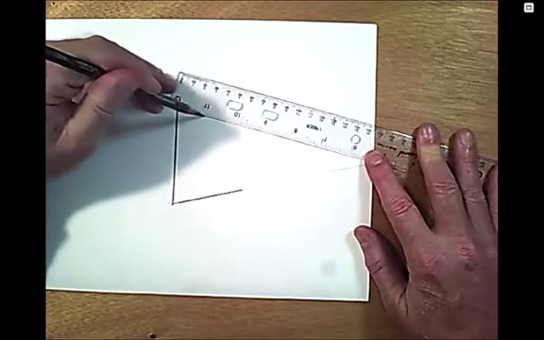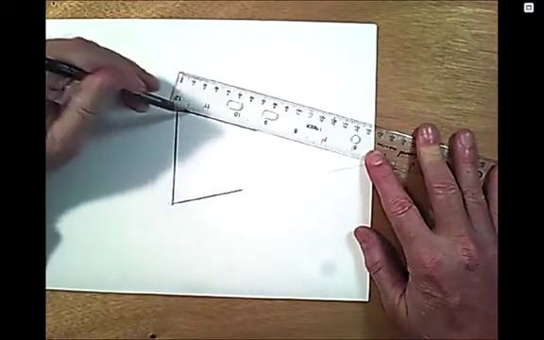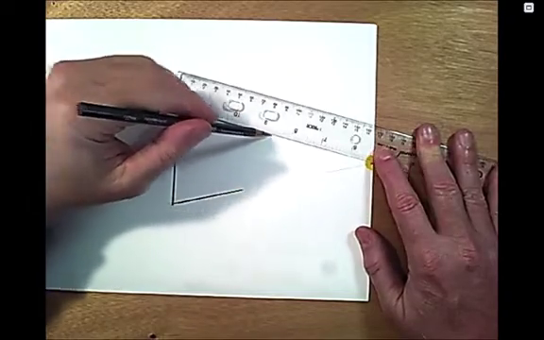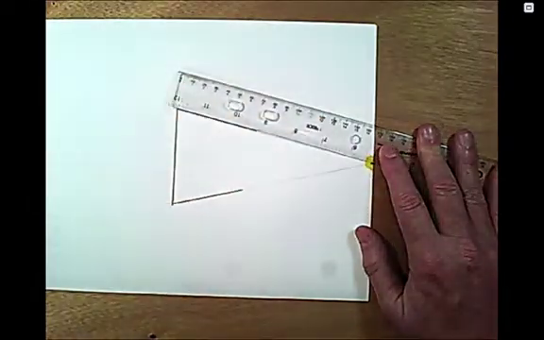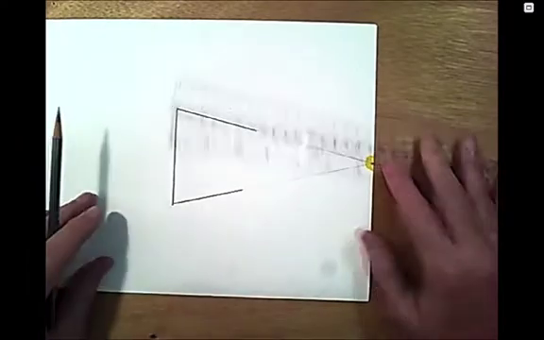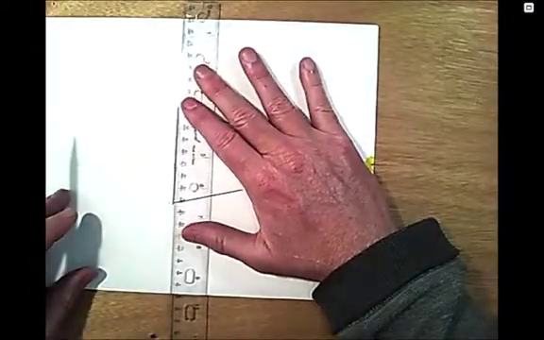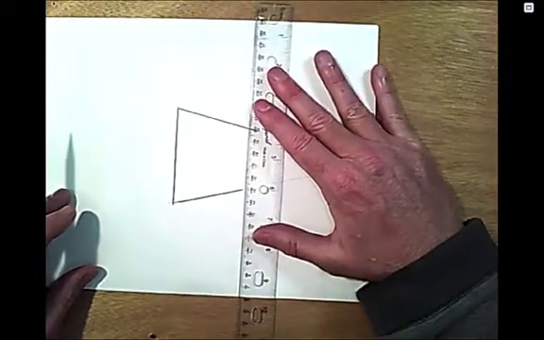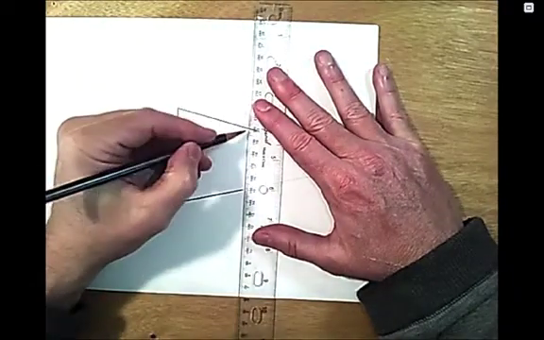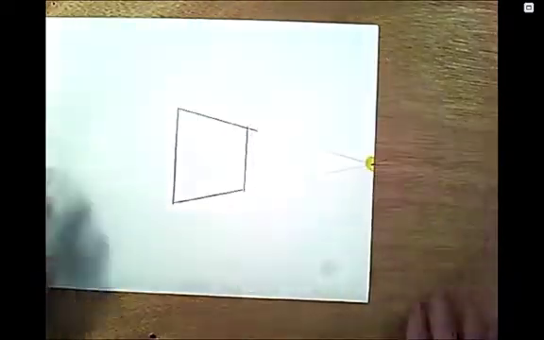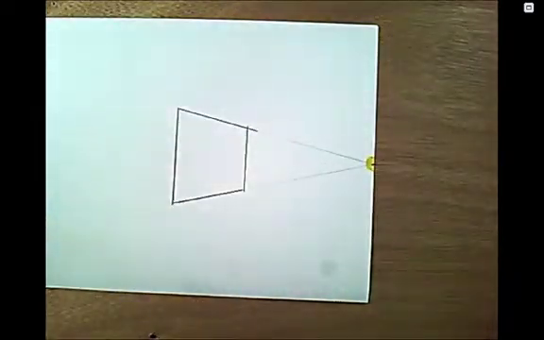So I'm going to draw that line to the vanishing point. Now I'm just going to stop. I could continue, it's lined up, but I don't necessarily need that. Now I'm going to draw a vertical line, and there's the start of a box.